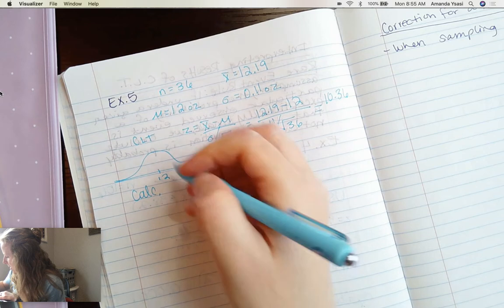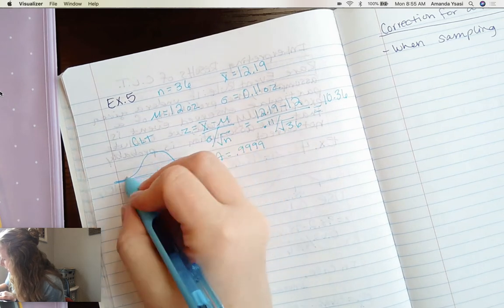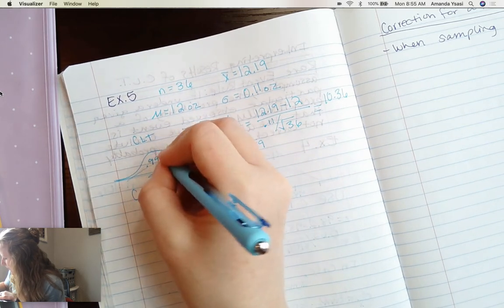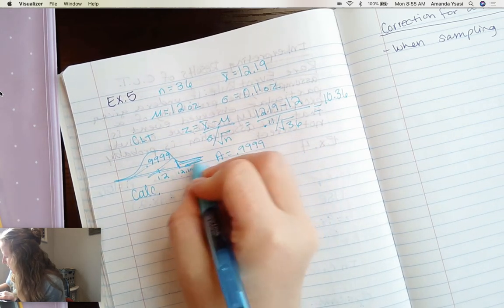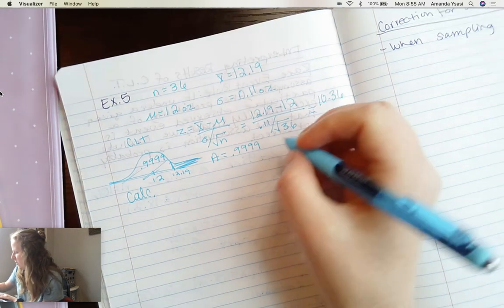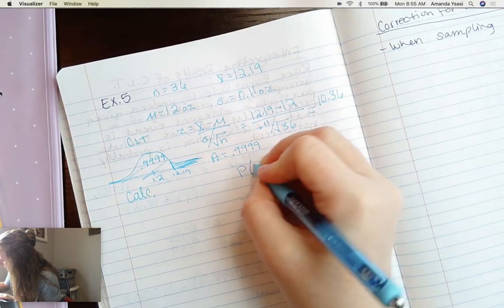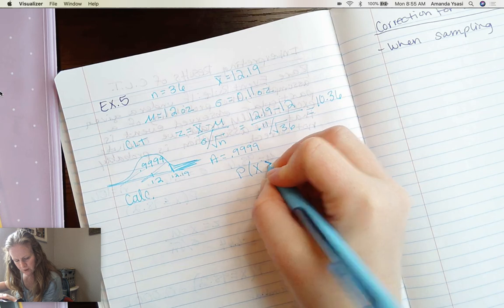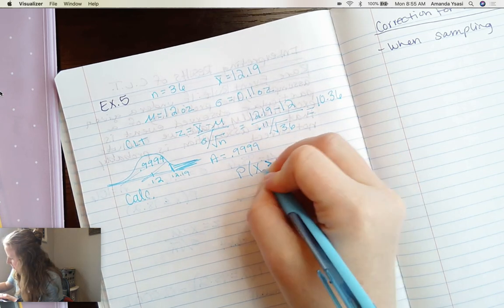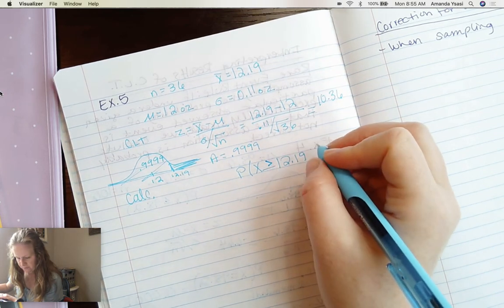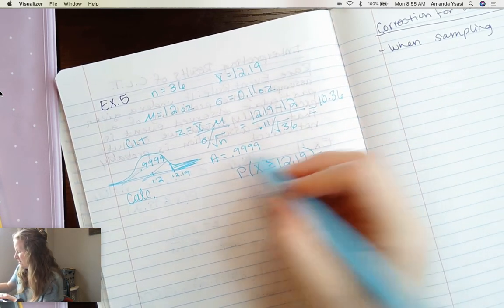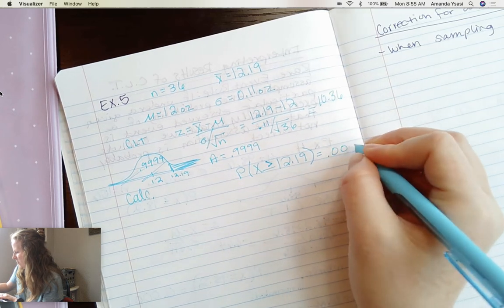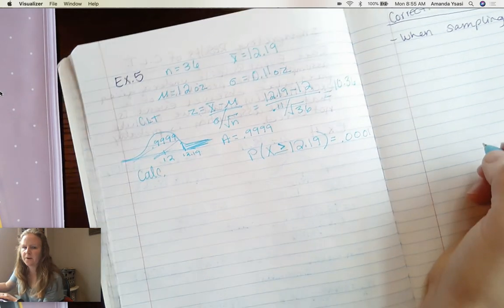But we're talking about being greater. So less than is the 0.999. But we want it to be greater than. So we're actually going to have to do the probability that x is greater than or equal to 12.19, which is 0.0001. Not a very good probability.